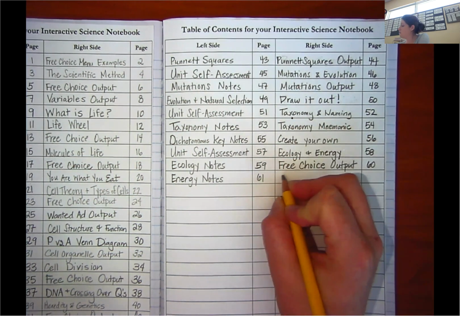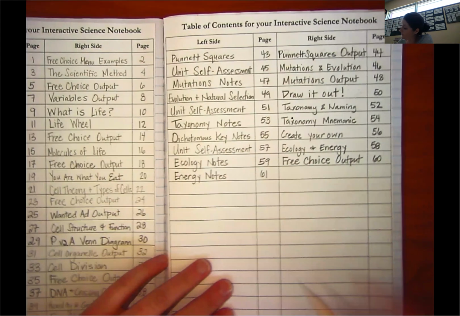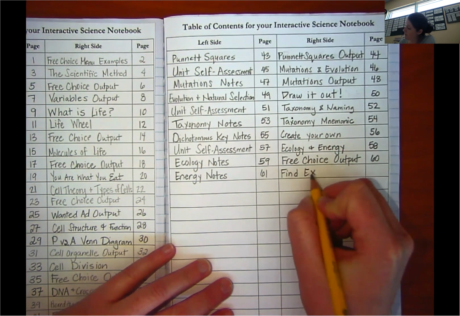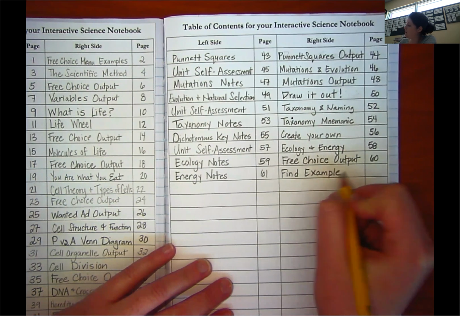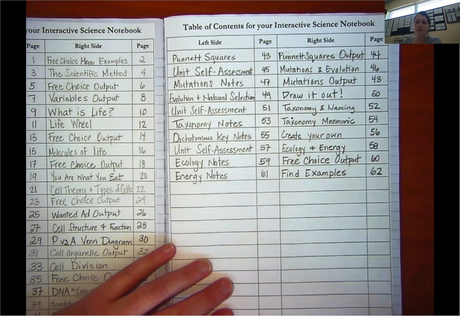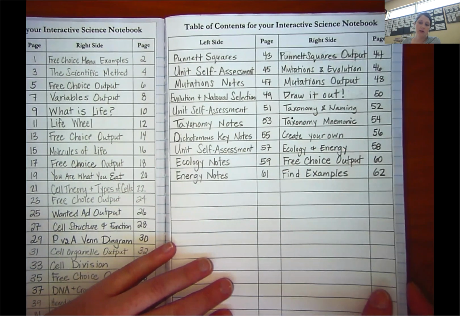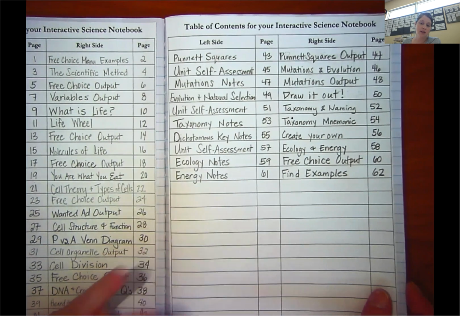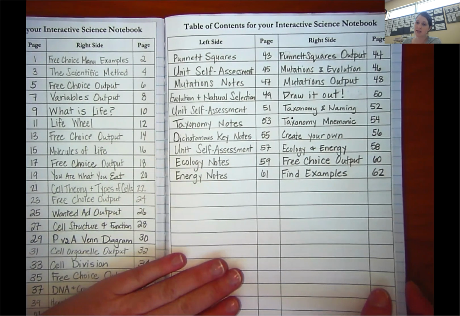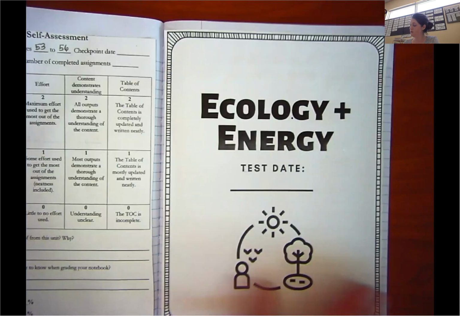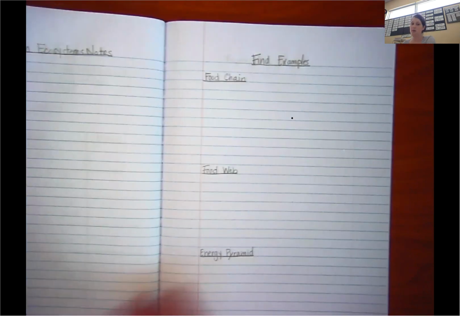Let's see, how did I word this? Sorry, hang on. Okay. This output is going to be called find examples. And that's going to be on page 62. Go ahead and take a moment to write that down. And that is the last thing that's going in this notebook. Wow, good times.